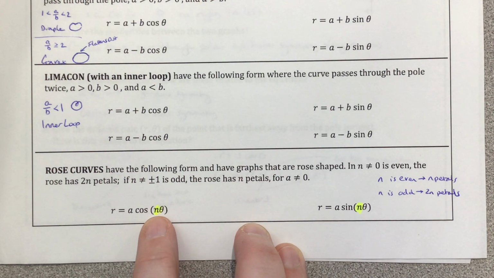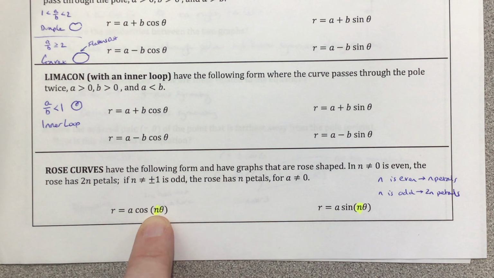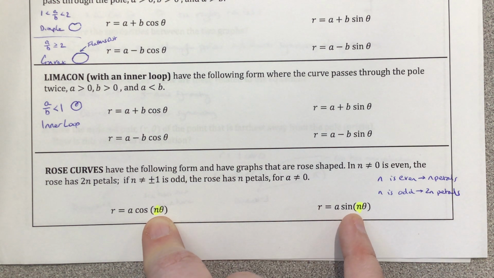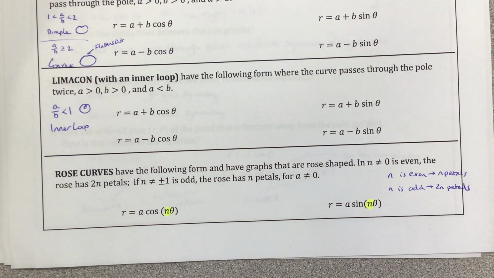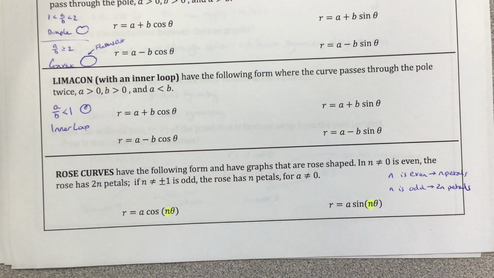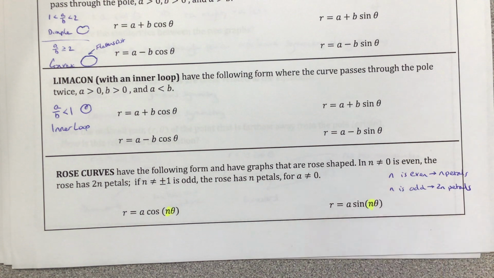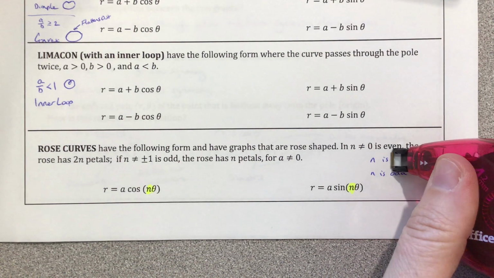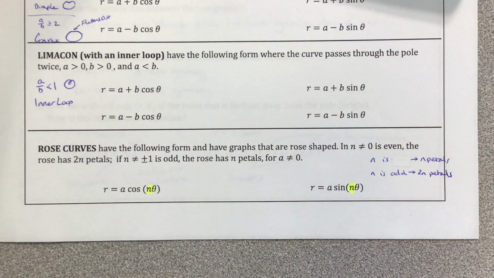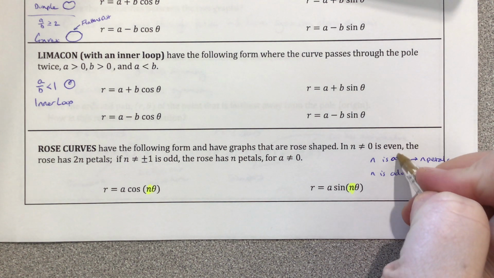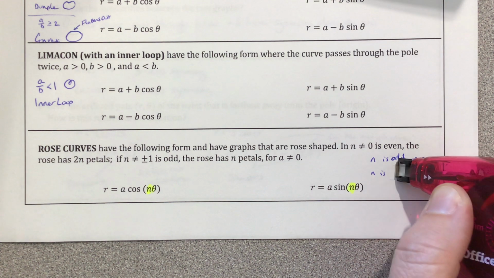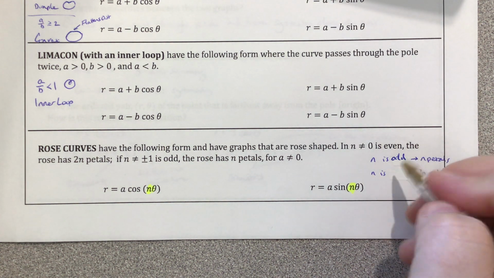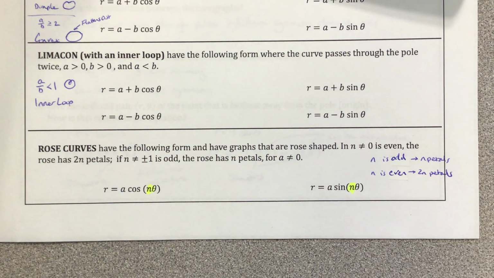And those rose curves, they look like circle equations, only we have an n value here. If n is odd, then we have n petals. If n is even, then we have 2 times n petals. Now we've got it right.